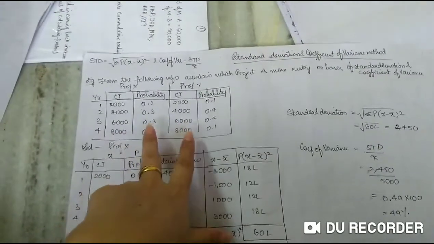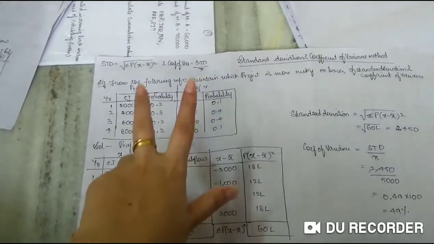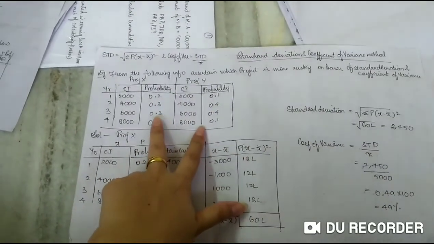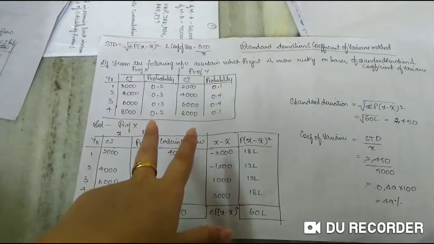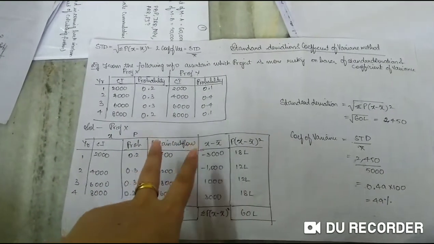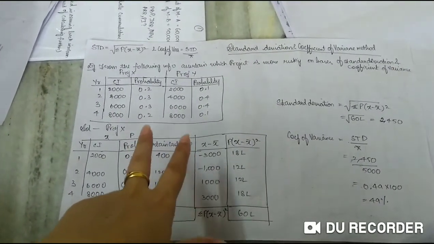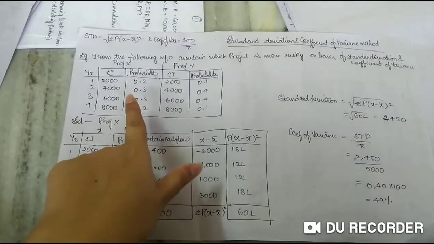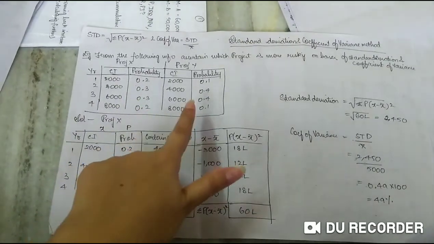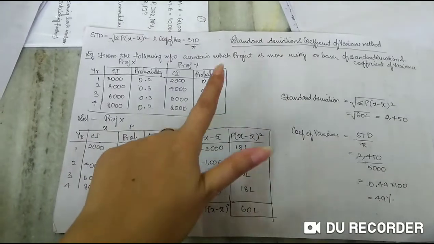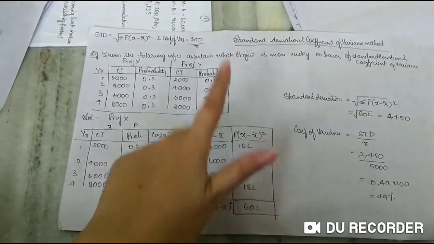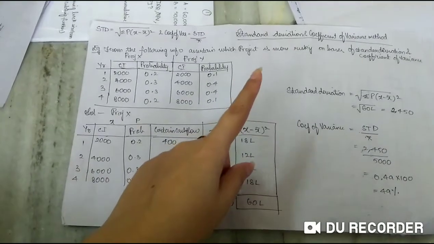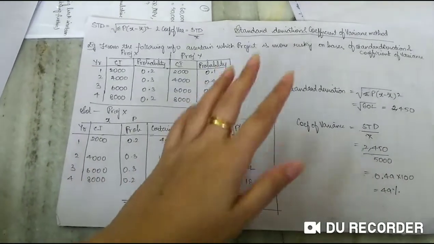Now let us see a problem in this project X and project Y. I'll be explaining project X, project Y you people will be doing on your own and letting me know its answer. For the following information, ascertain which project is more risky on the basis of standard deviation and coefficient of variance. So as usual, they have given cash inflows with probabilities. If you notice here, they have not given any cost of capital or discounting factor or present value factor. That means you need not calculate any of those steps, right?